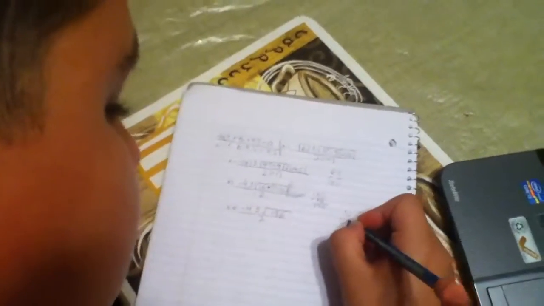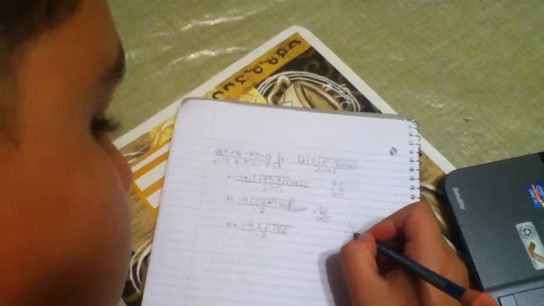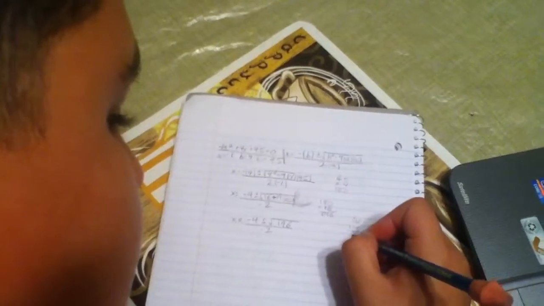We'll see, 14 times 14 is 196. So we got it, perfect. So the square root is 14, right?